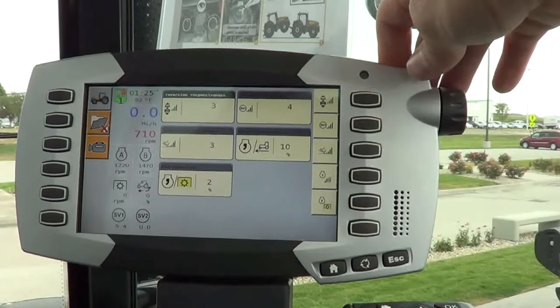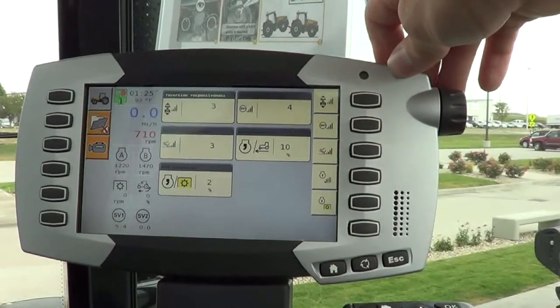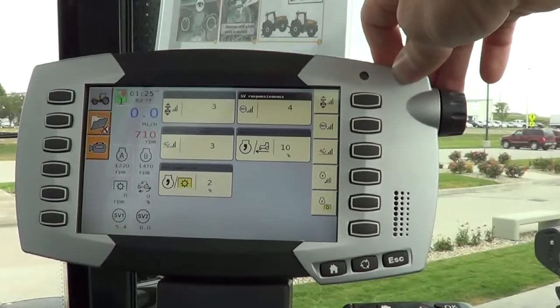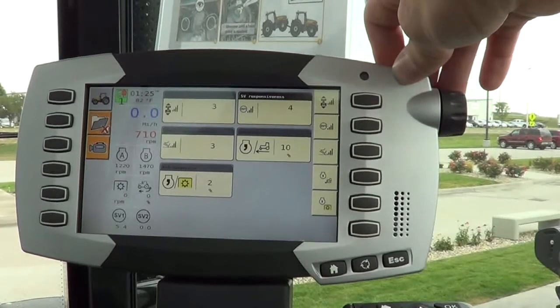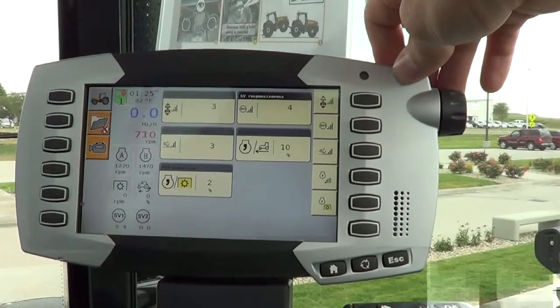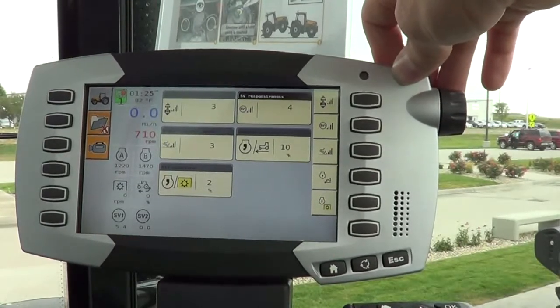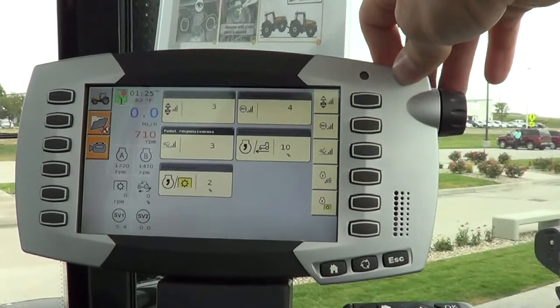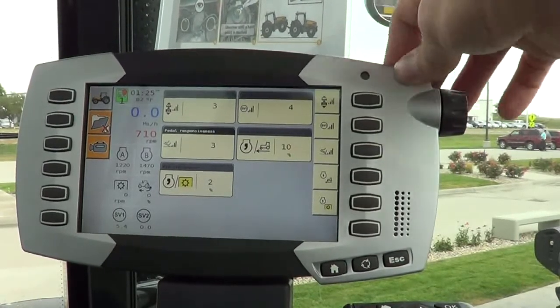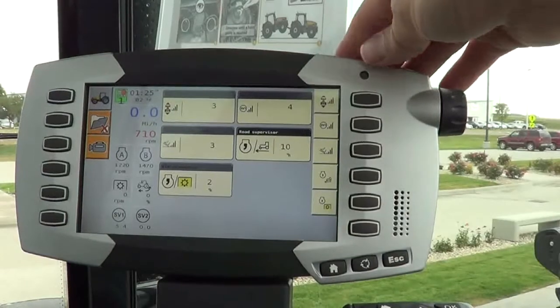Reversion has to do with the joystick, when you're pushing that forward and back. SV is your preset speeds, ground speeds, how quickly it'll get up to speed, and your pedal is your foot pedal.